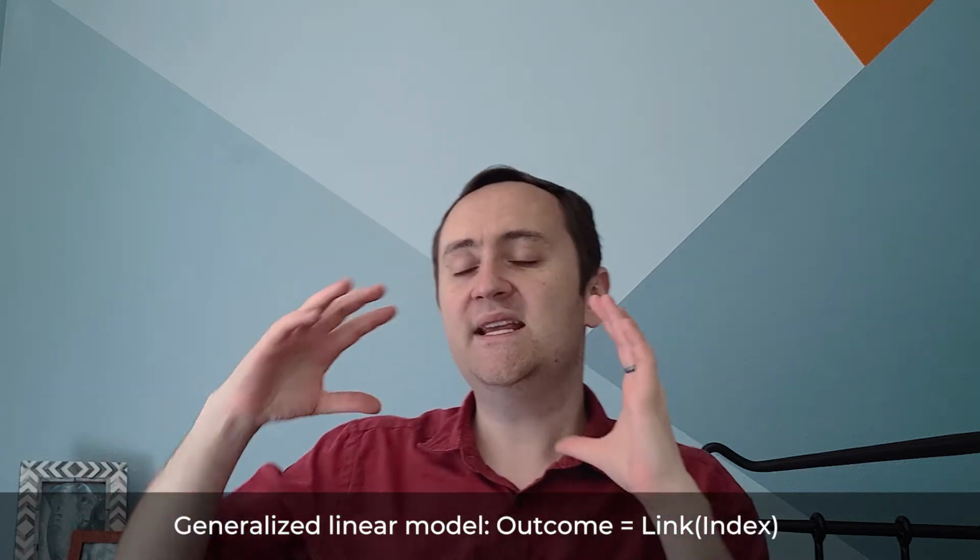And what it does is it takes that index. Now, the index could be any value, right? If you make x a super big negative number, then that index is going to be really big and negative. If you make it a super positive number, it's going to be super big and positive. So that index can take any value in any range. So we need a link function that takes any value and gives us something that's in the same scale as our actual dependent variable.